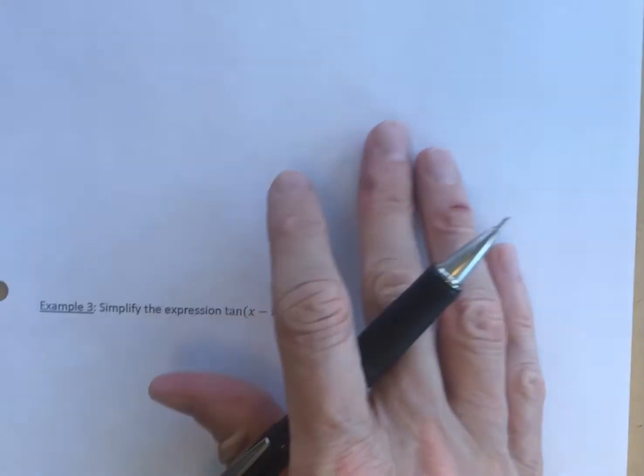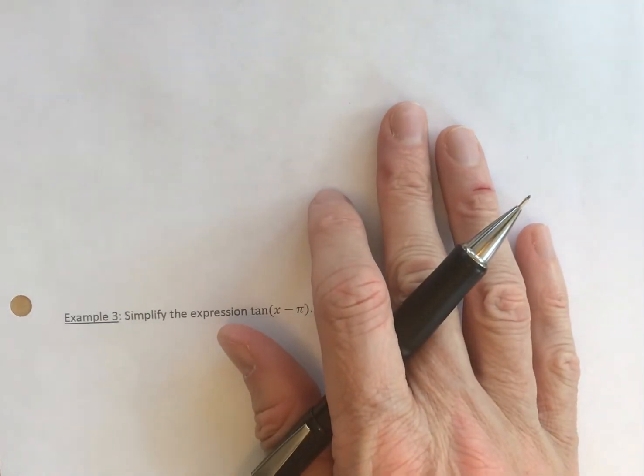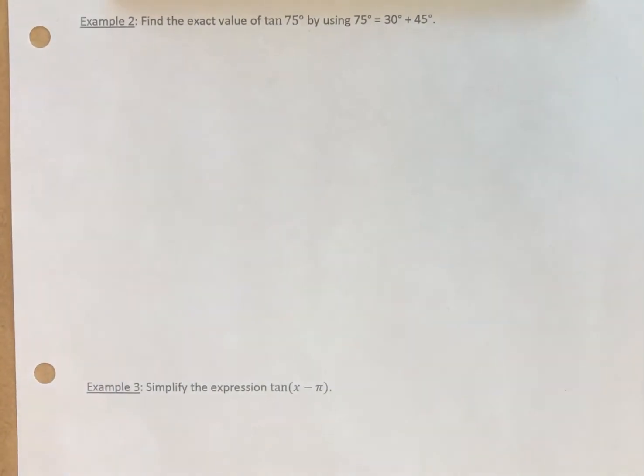All right, let's take a look at a couple more examples. Get my papers together, my notes together.